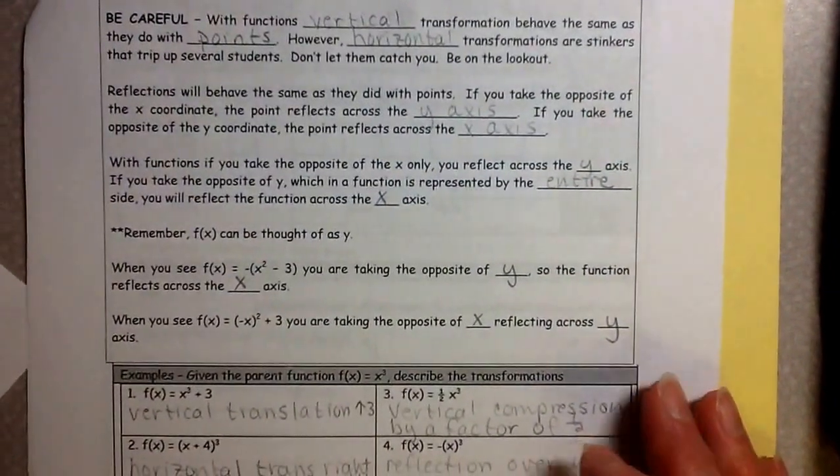All right, so please be very careful with functions. Vertical transformations behave the same as they do with points. However, horizontal transformations are little stinkers that trip up several students, so be very, very careful. Reflections behave the same way as they did with points. If you take the opposite of the x-coordinate, the point reflects across the y-axis. And if you take the opposite of the y-coordinate, the point reflects across the x-axis.